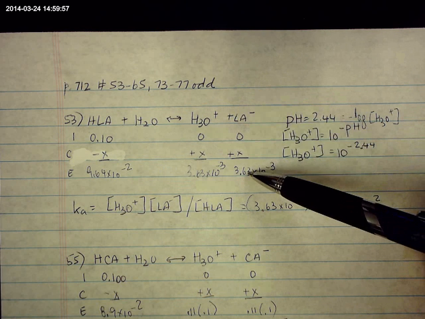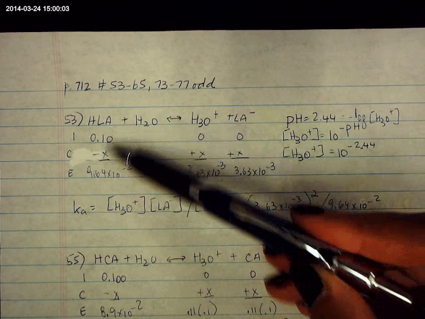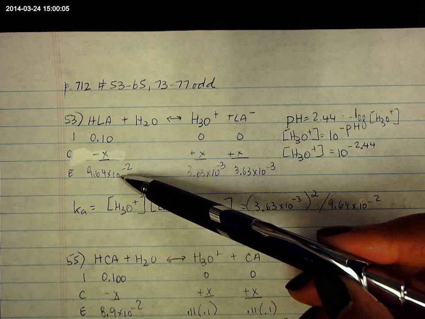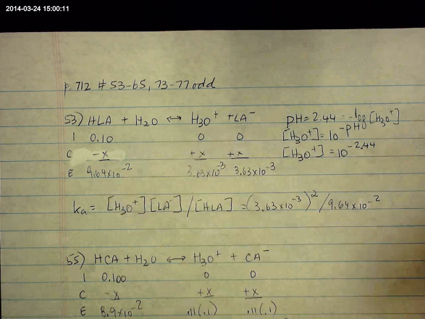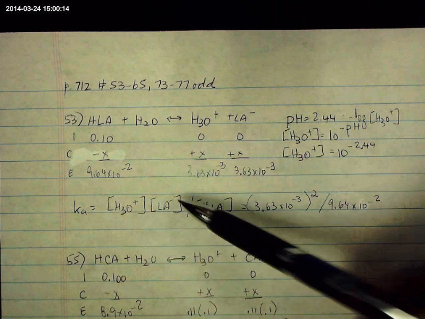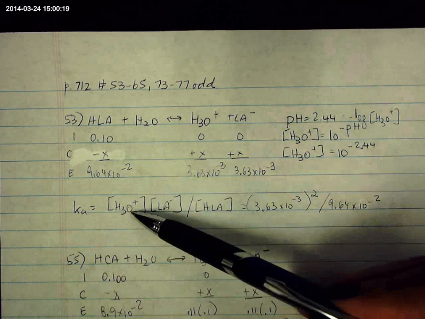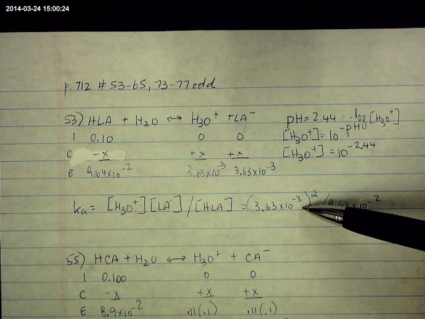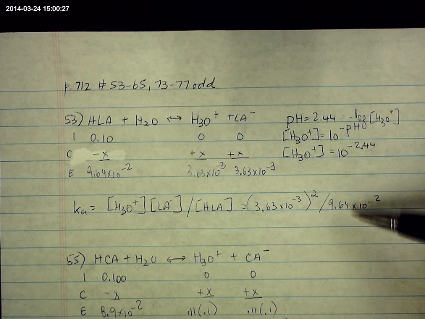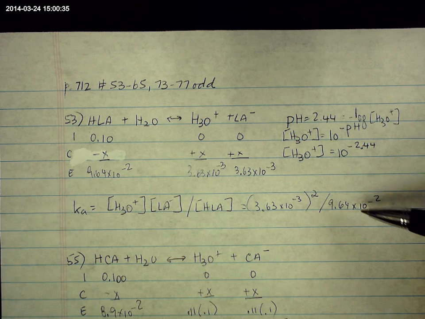And then if I take this value for x and substitute it into the HLA column and subtract, I'm left with 9.64 times 10 to the negative second HLA. Now I've got actual numerical values that I can substitute into the mass action expression to solve for Ka. The mass action expression is going to be your hydronium times your lactate over your HLA. So you substitute in 3.63 times 10 to the negative third, you square that, and you divide that by 9.64 times 10 to the negative second. Again, I'm not going to give you the final simplified answer, but that's the setup for question number 53.